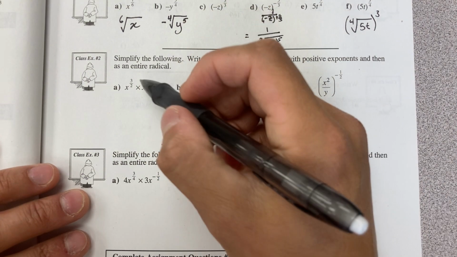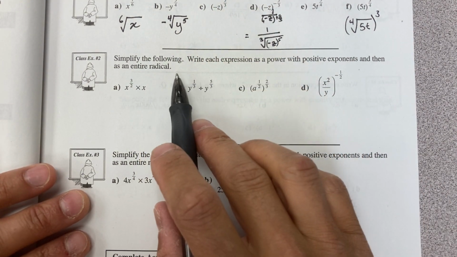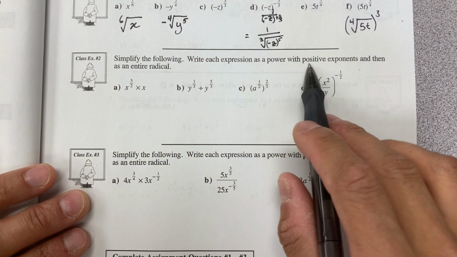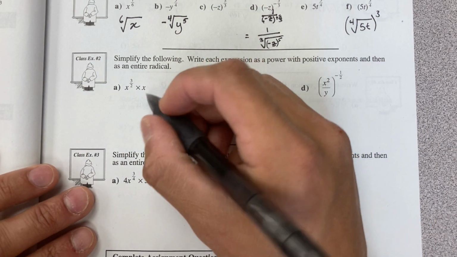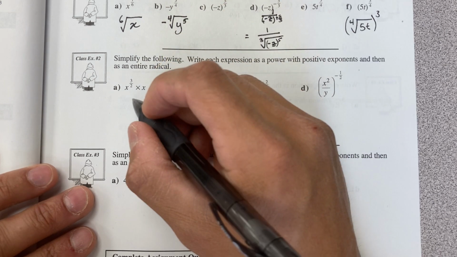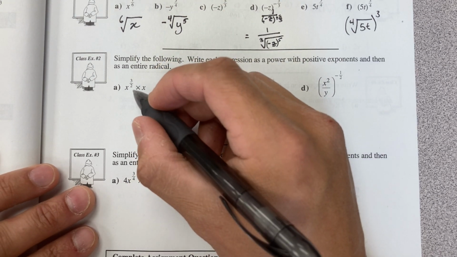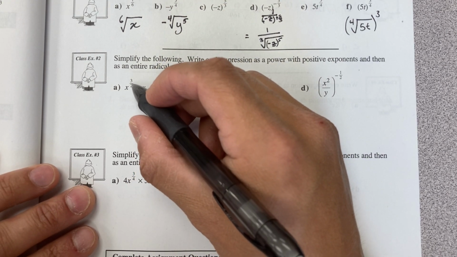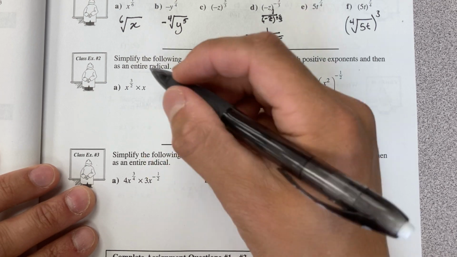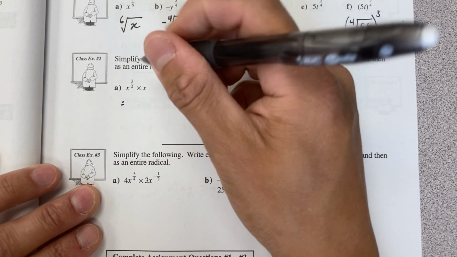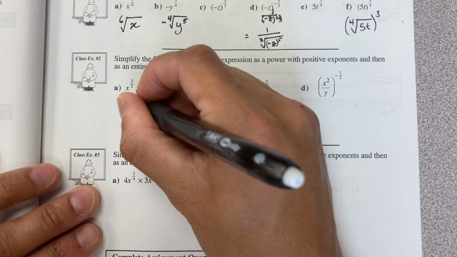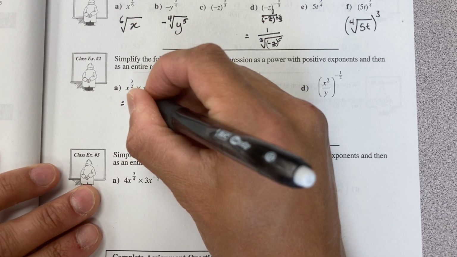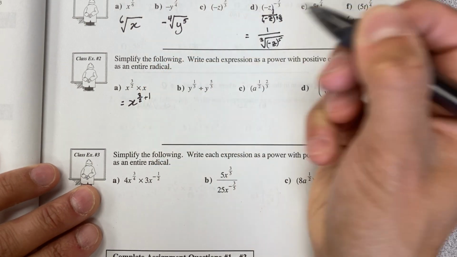Now, class example 2, we want to simplify the following, and we want to write each expression as a power with positive exponents and then as an entire radical. So here we have our product law, and so x to the power of 3 over 2 times x. Now, with something like this, we need to add our exponents. So this is going to be x to the power of 3 over 2 plus 1.